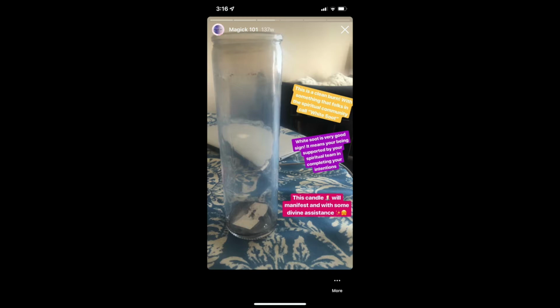So now I'm going to show you a couple of other types of wax readings that are indications of different types of things. I'm going to show you a couple of pictures as well as what these things mean. So let's jump in. Come and cast a spell with me.